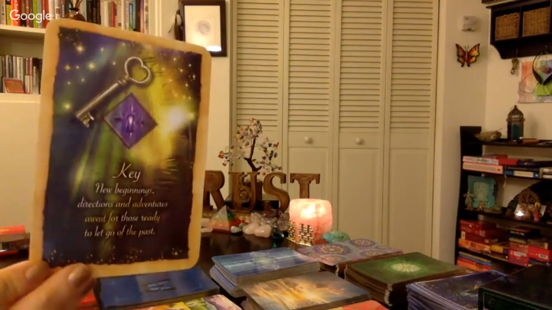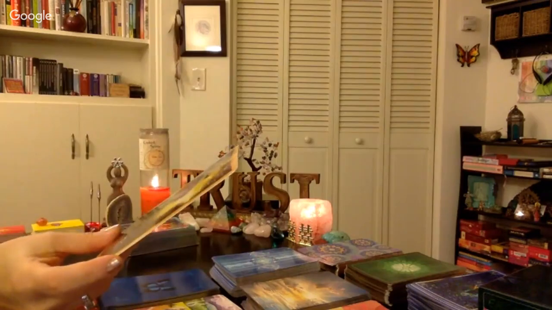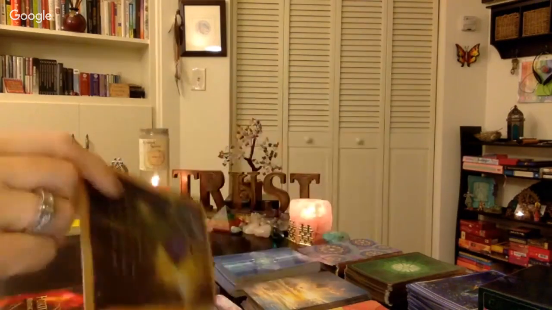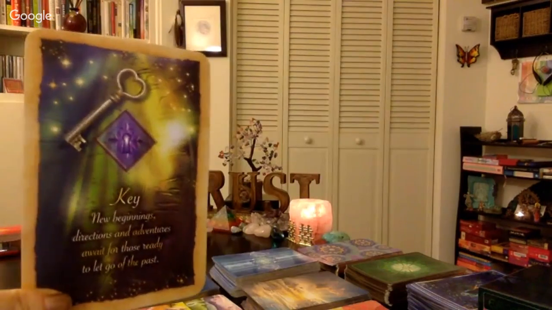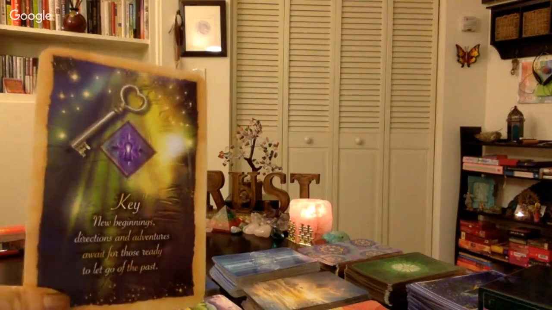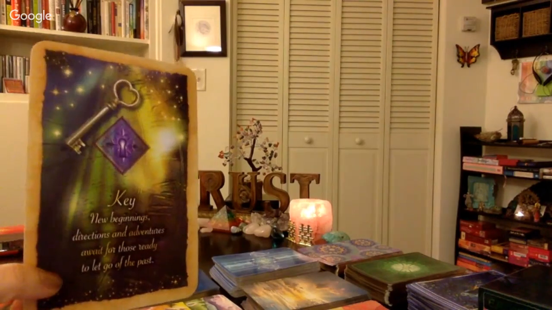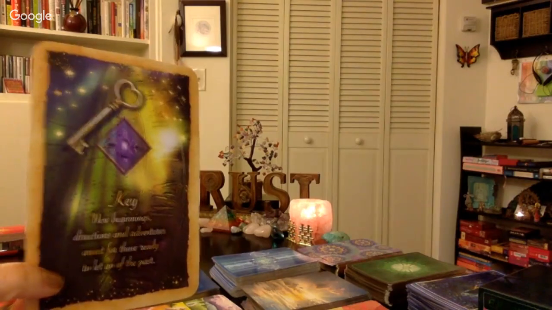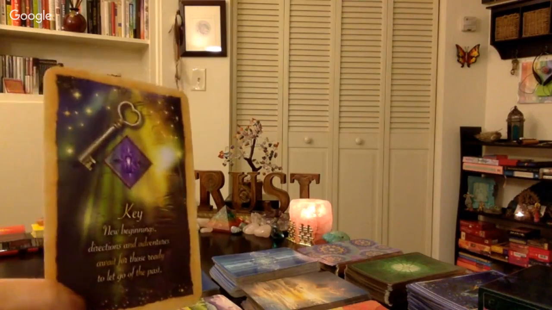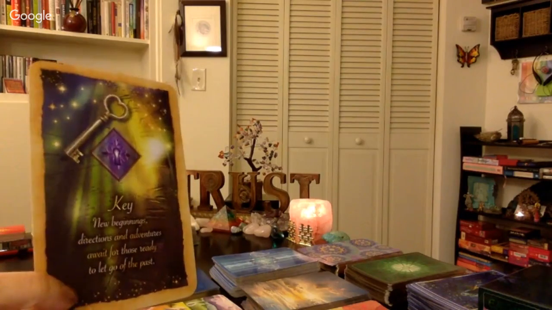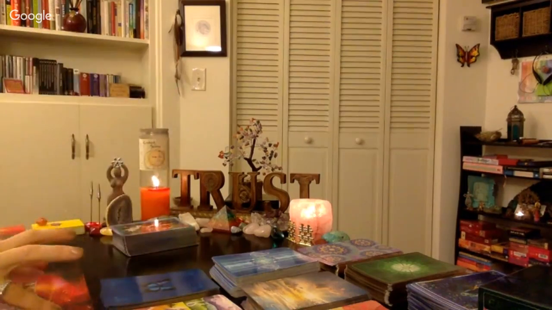Rose, the answer to your question from the fortune deck is key. It says, new beginnings, directions, and adventures await for those ready to let go of the past. So this is confirmation from Spirit to move forward with your new career choice, and it's going to bring you better pay, whatever that means for you. You hold the key. It's up to you. You decide. See how Spirit is shining the light down on the key? There's also a heart on the key. So follow your heart as it relates to your new career direction, and it will lead you to the space of prosperity and abundance.